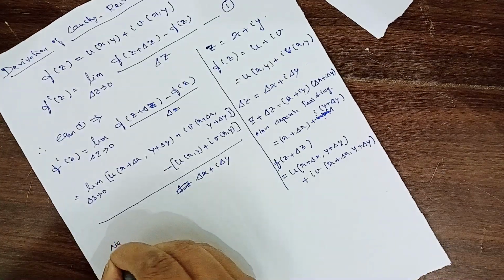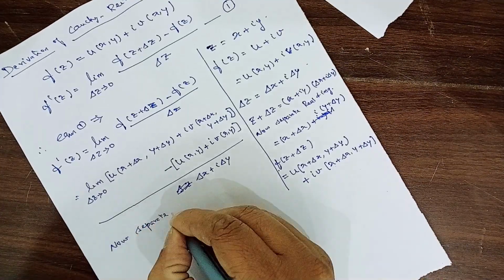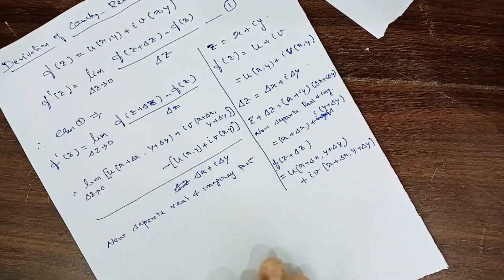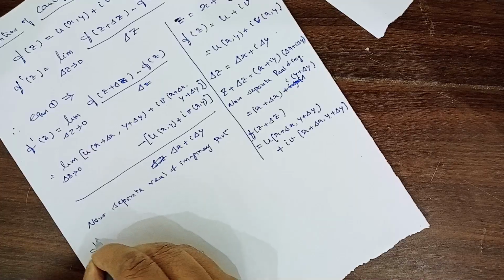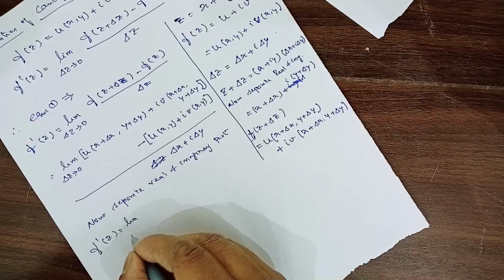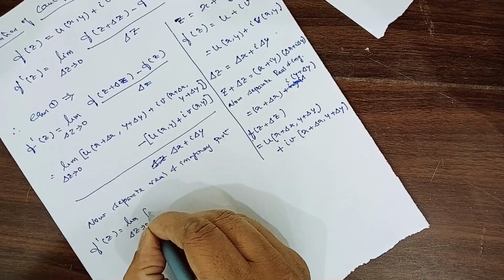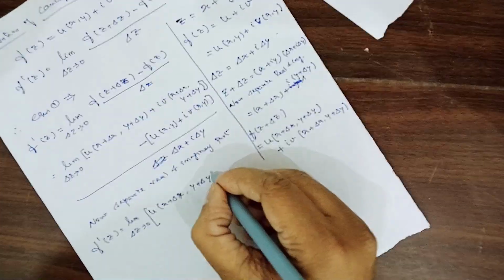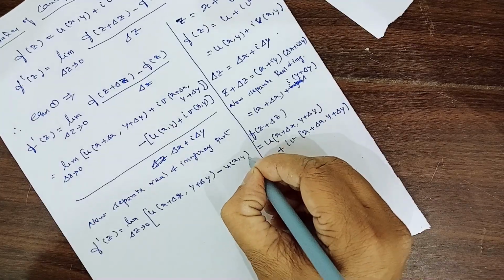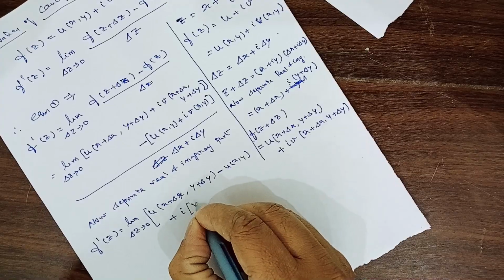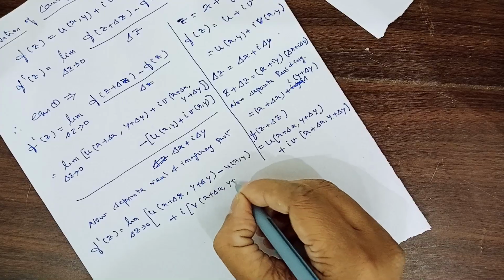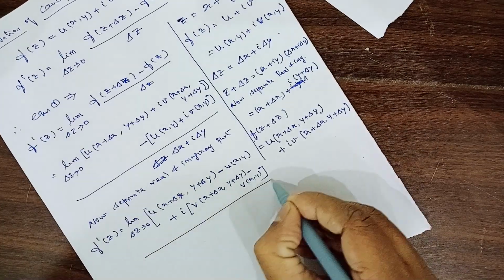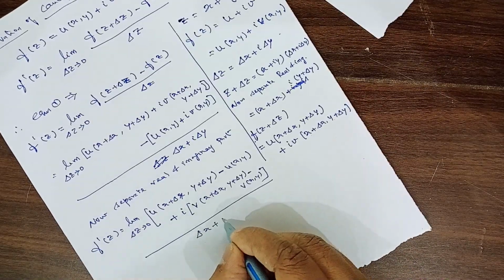Now separate real and imaginary part. Okay, so what we will get? f dash of z is equal to limit delta z tending to 0 of u of x plus delta x, y plus delta y minus u of x comma y, plus i into v of x plus delta x, y plus delta y minus v of x comma y, divided by delta x plus i delta y.